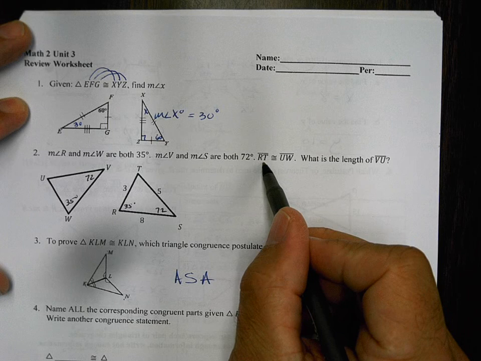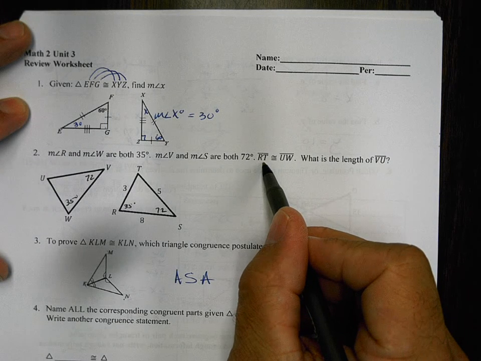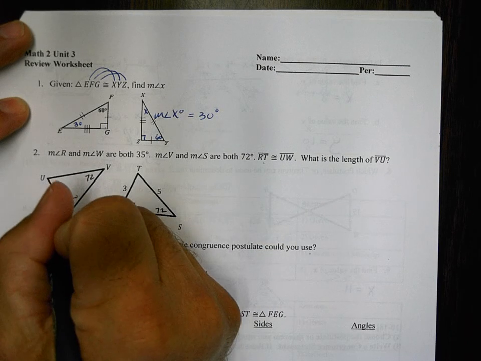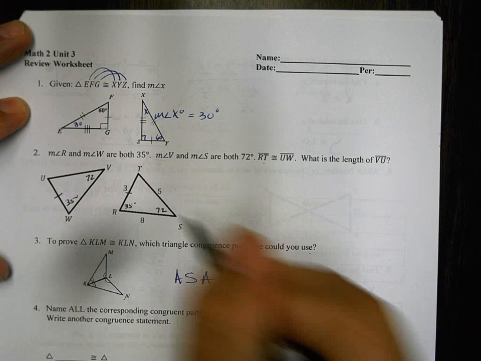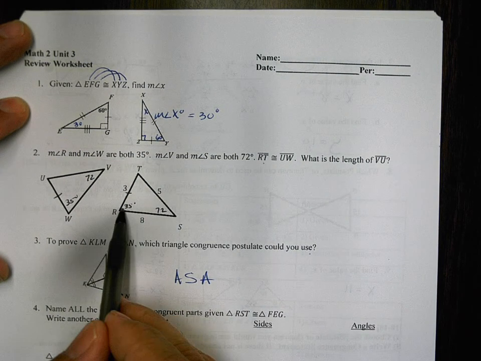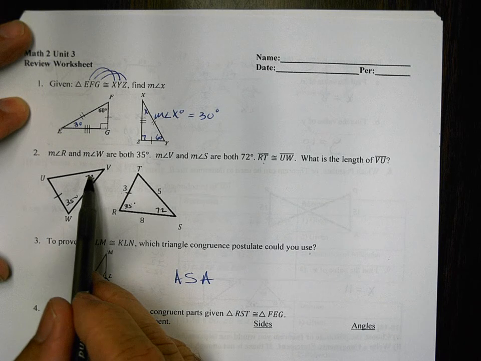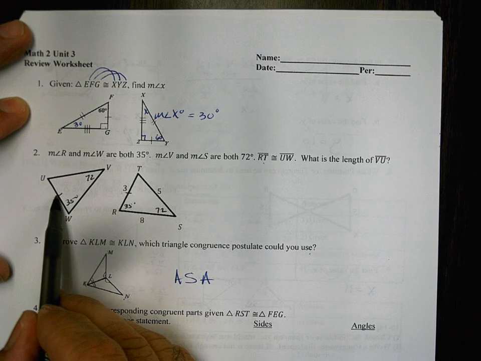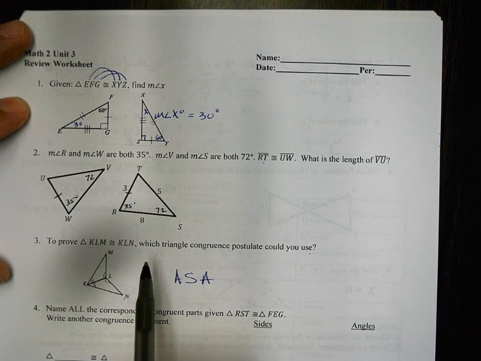Line segment RT is congruent to line segment UW. All right, so we know these two triangles are congruent by angle, angle, side. What is the length of VU?